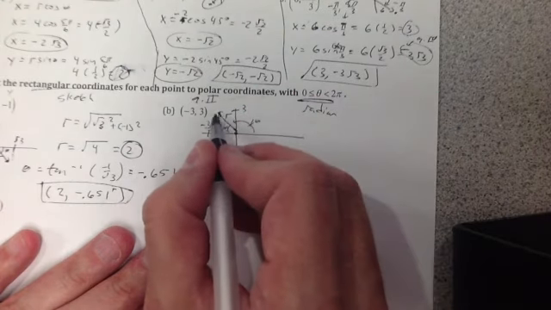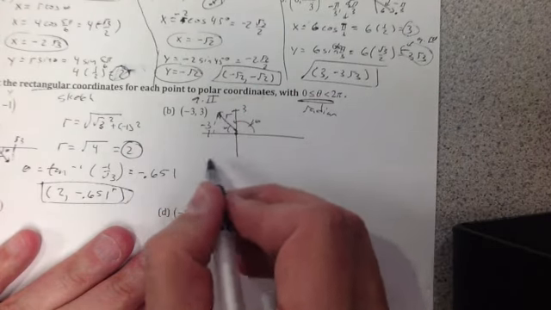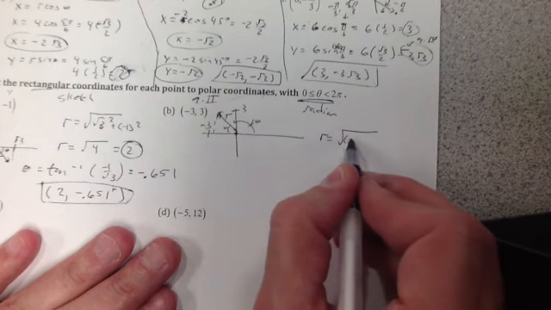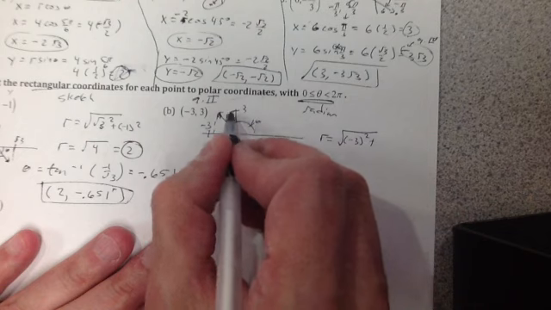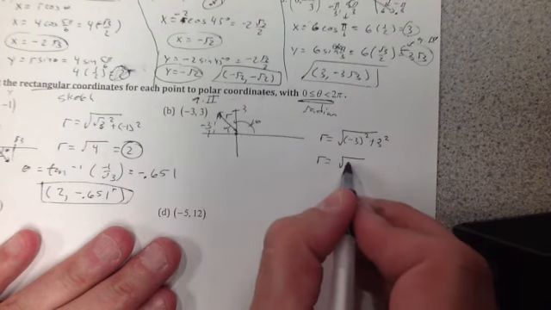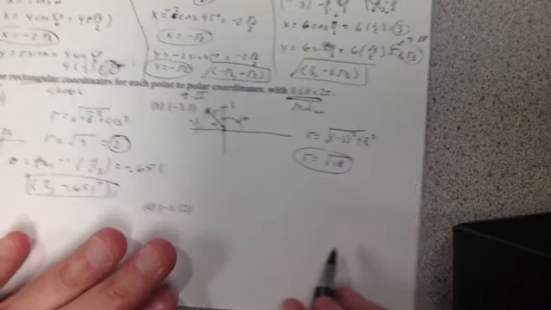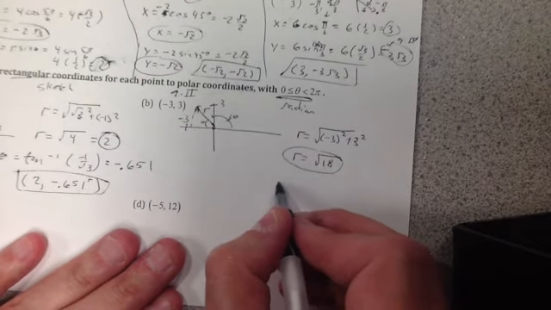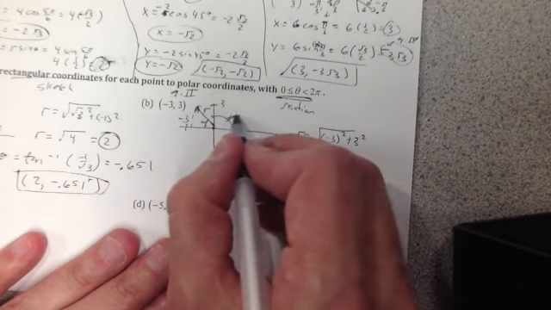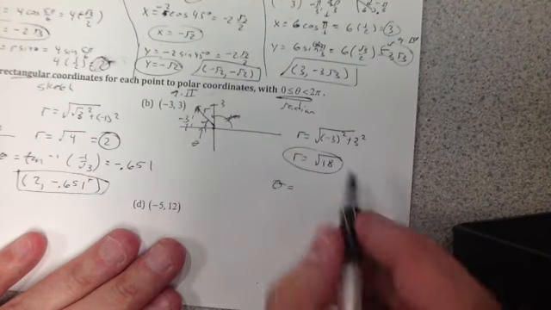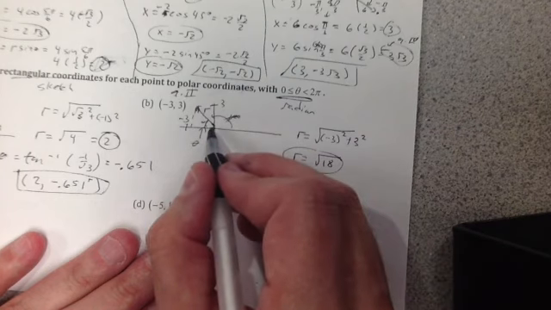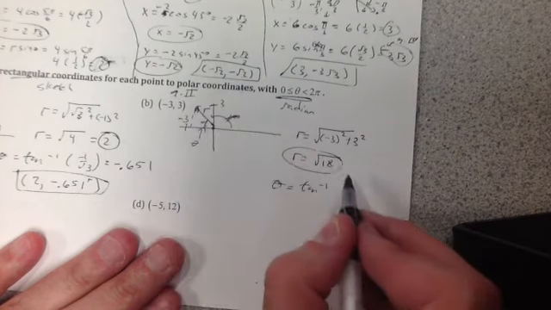How do I get r? Draw your right triangle. So r is the square root of negative 3 squared plus 3 squared. So r equals the square root of 18, and it's okay to leave it like that. Get theta just using tangent. This is the angle I'm going to look for right here. That's my theta. It's the inverse tangent of 3 over negative 3.